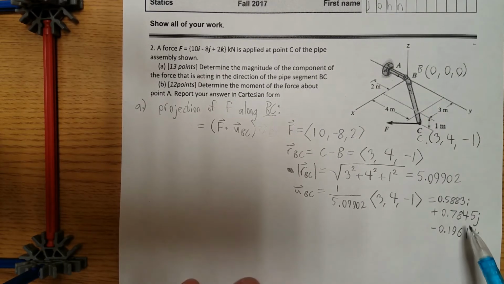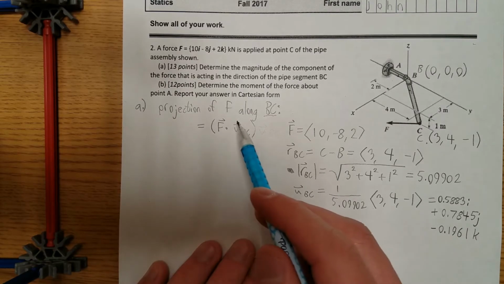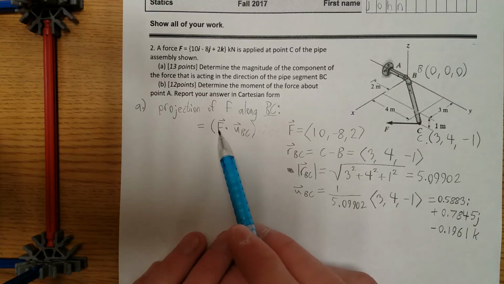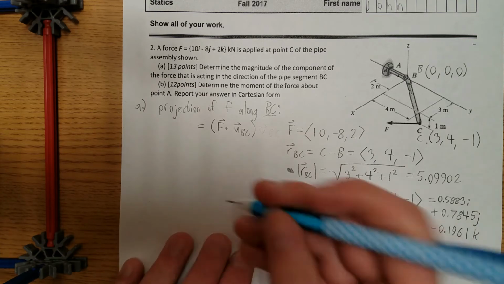So we've got our unit vector here, and now all we want to do to get the projection of F along BC, or get the magnitude along it, is to dot the force with the unit vector.